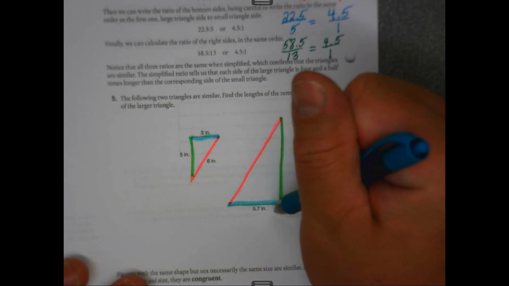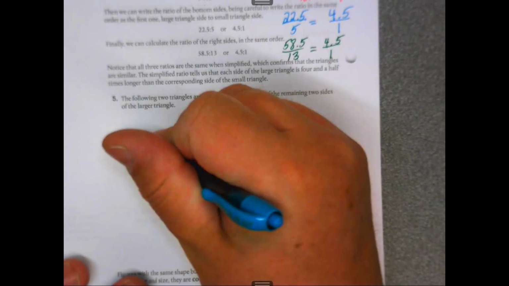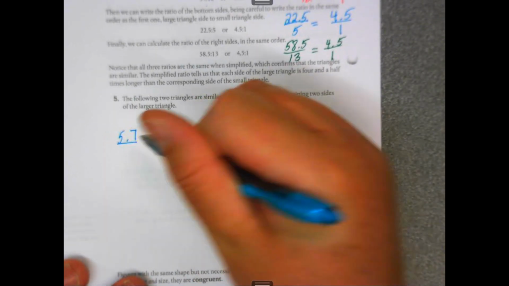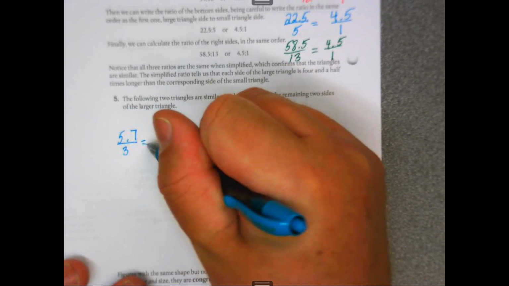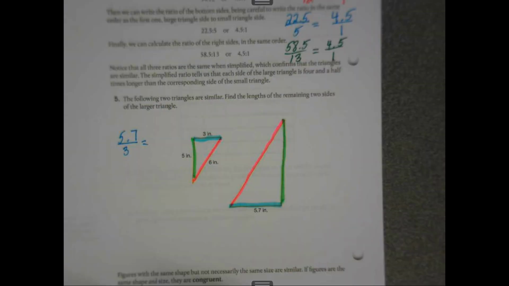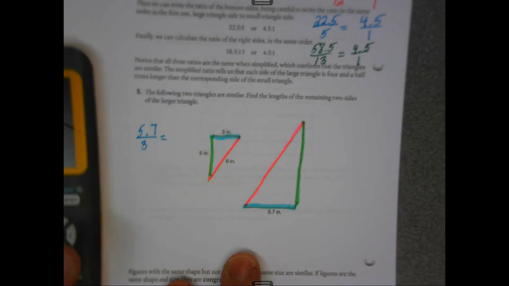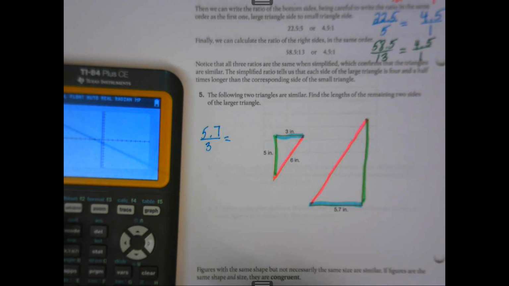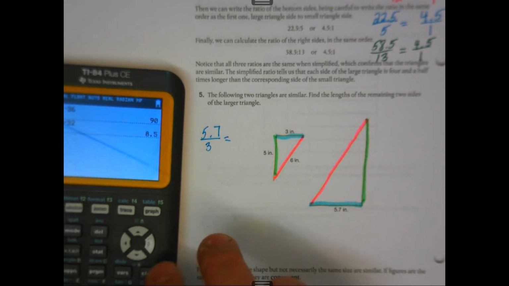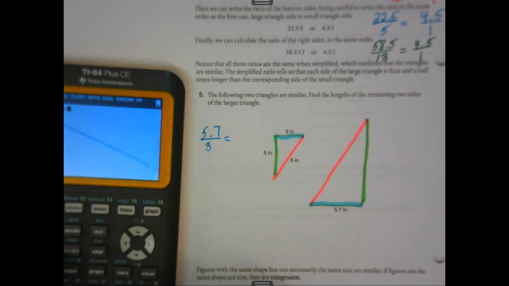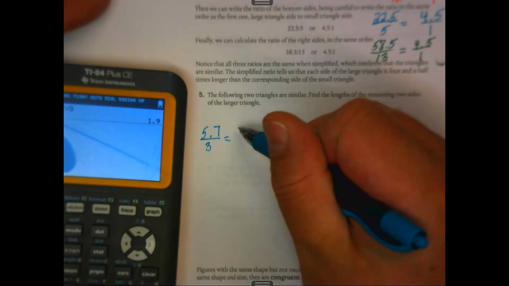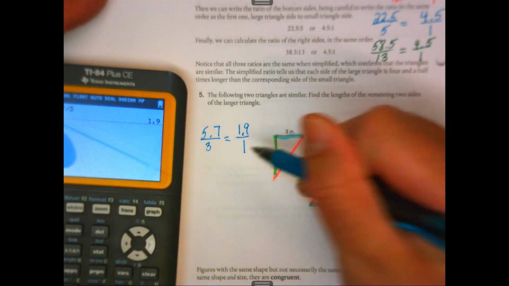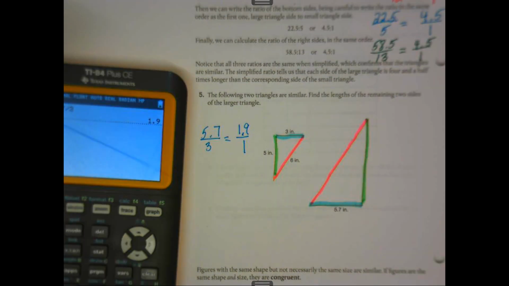Okay, let's check the ratios. You could go either way. 5.7 to 3. Put that in the calculator, because you can only compare them when they're reduced. 5.7 divided by 3 gives me 1.9 over 1. Let's see.